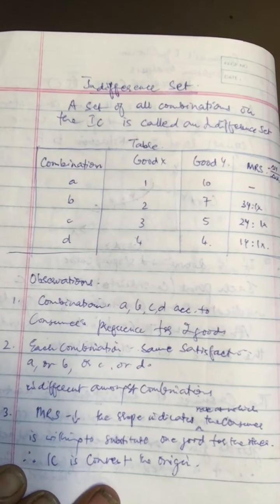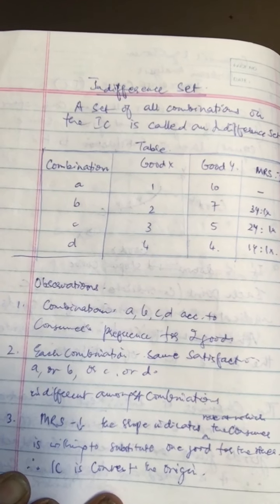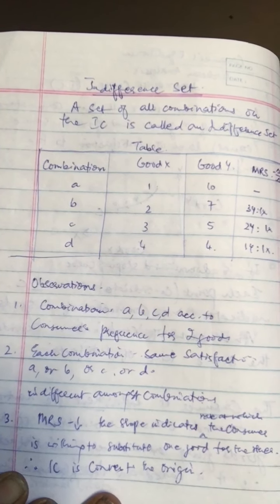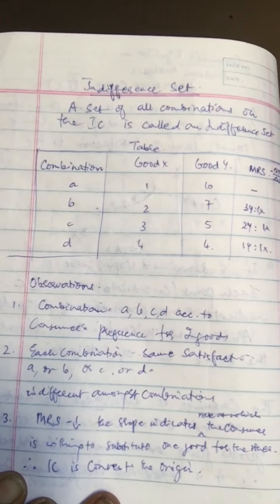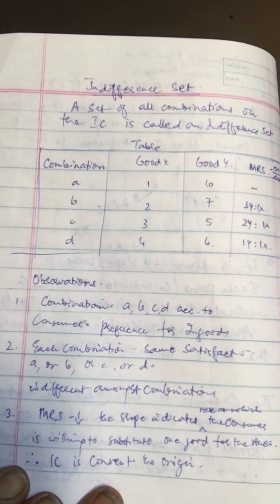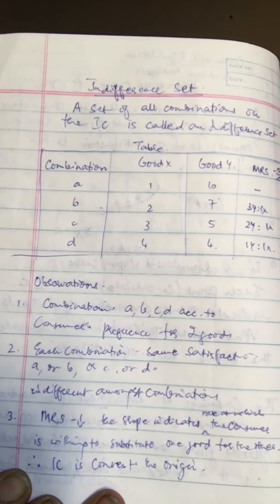Bundles like A, B, C and D give the same level of satisfaction. Then we plot these on the graph and obtain what is known as the indifference curve.